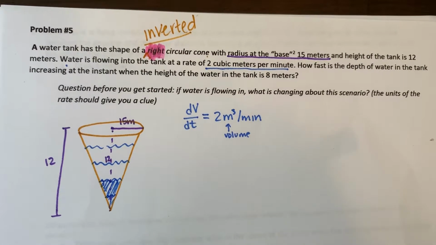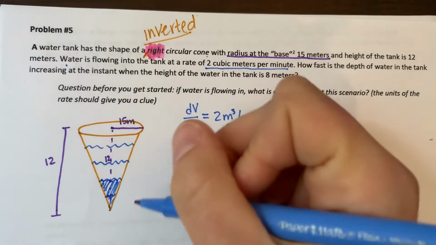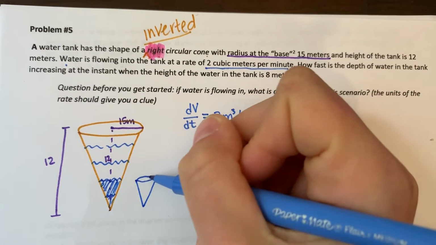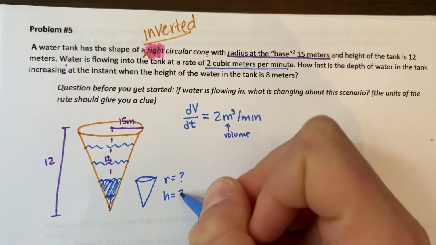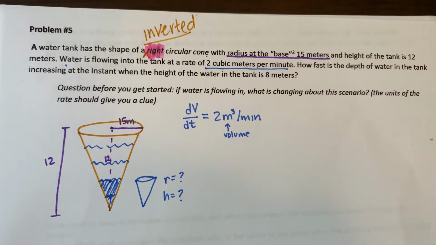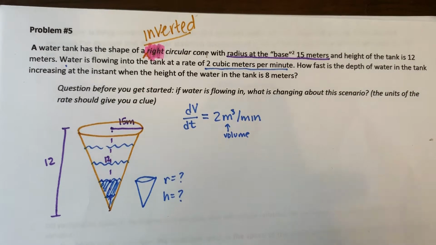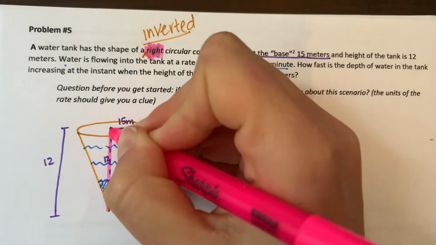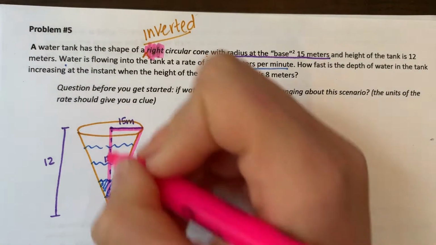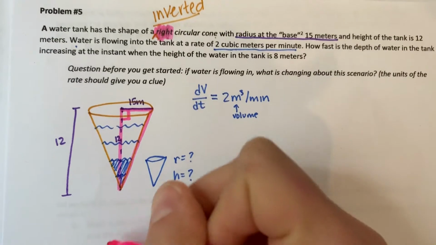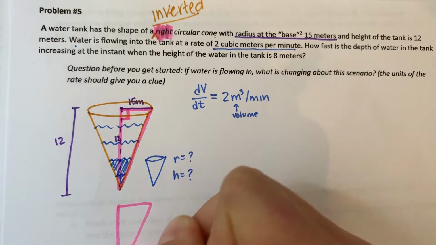What this means though is that we don't know what the height of the water cone is, or what the radius is. But we do have this nice piece of information about the fact that it's a right circular cone. This means that if we take the height and the radius and the slant height of our cone, we get a right triangle. I'm gonna draw that out here.